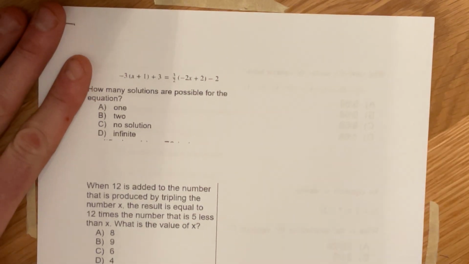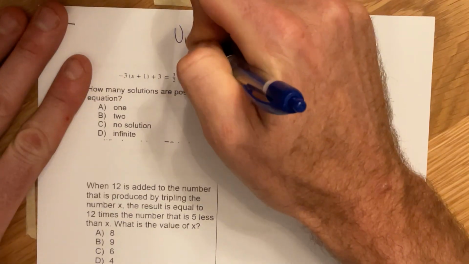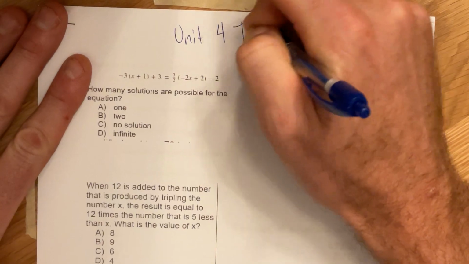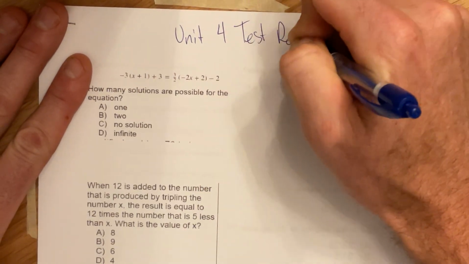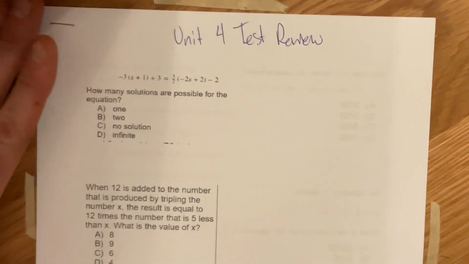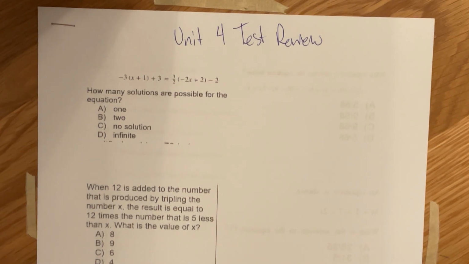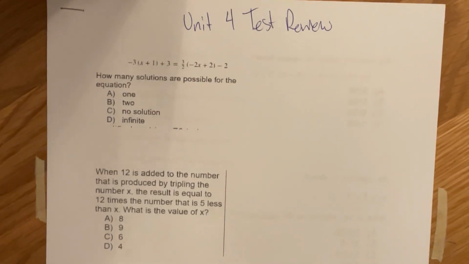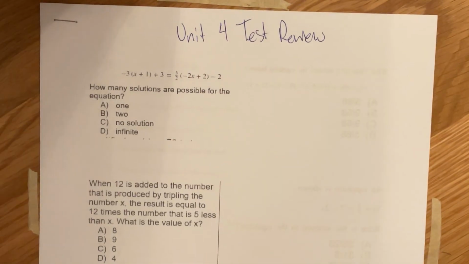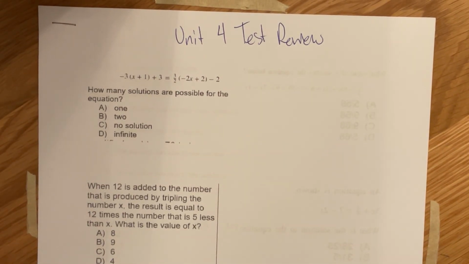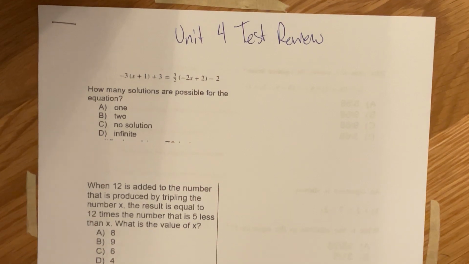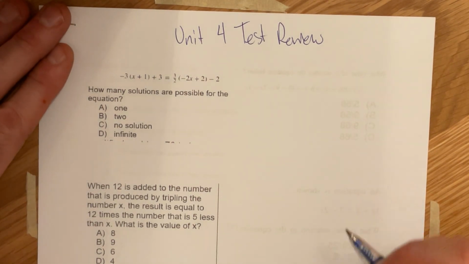This is Mr. Dermott with the Unit 4 test review video, okay? So we're gonna start out and take a look at this first question. It's a question about the number of solutions to an equation. So let's really quickly talk about different solutions that you might get for an equation.